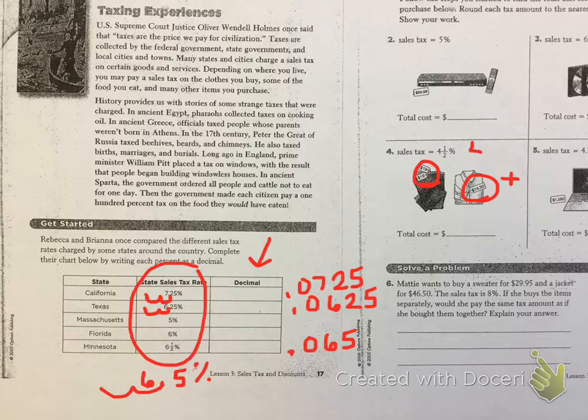4.5% is the same as 4.5. So 2 hops over. Fill in that 0. So you'll need to multiply 0.045 times the amount that you got for the money. The total cost, remember, you get by adding the items plus the sales tax.